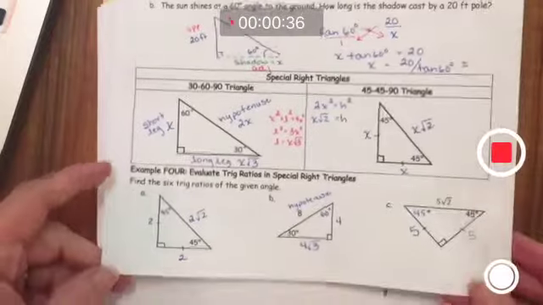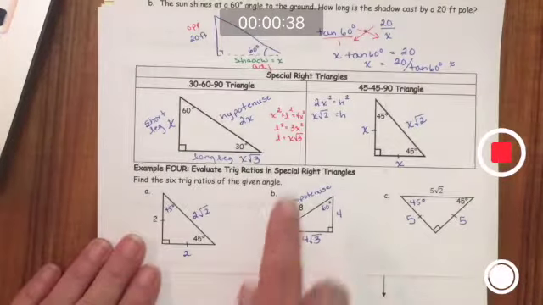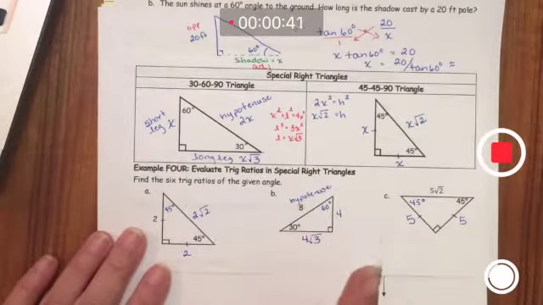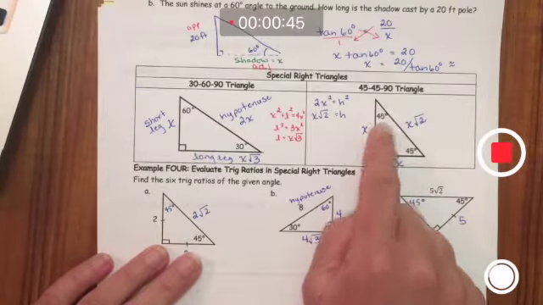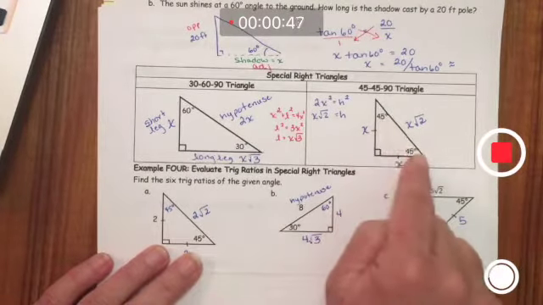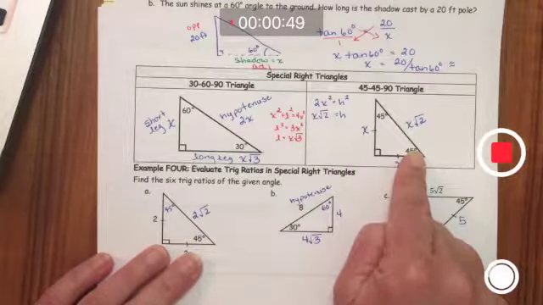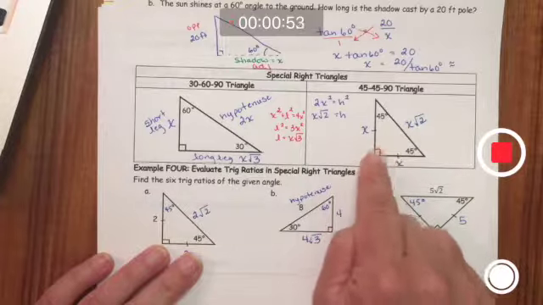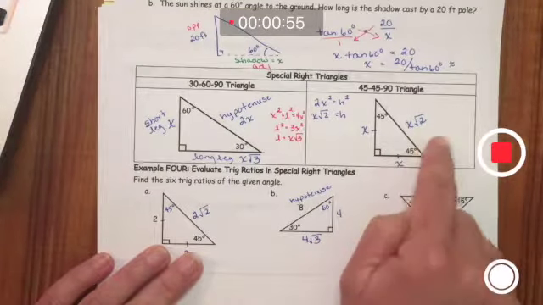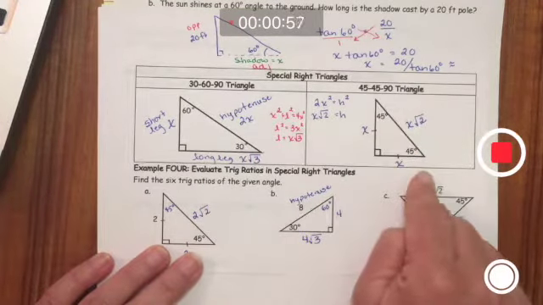So let me just remind you, a couple weeks ago, we talked about special right triangles. And all I need you to remember is that when we have a right triangle with two 45-degree angles, if one of the acute angles is 45, the other one has to be 45 because they add up to 180. So a right triangle with a 45-degree angle is one of our special right triangles.